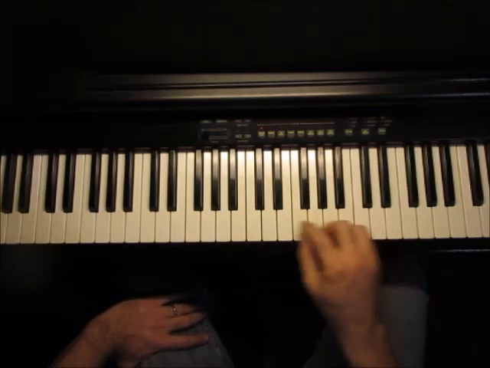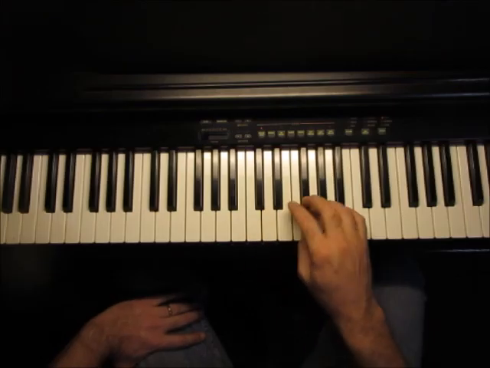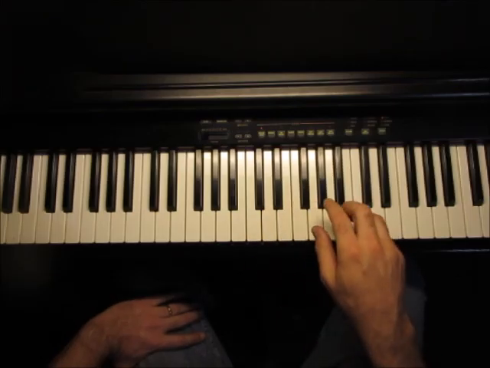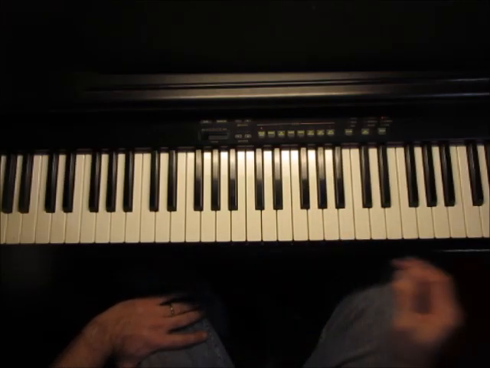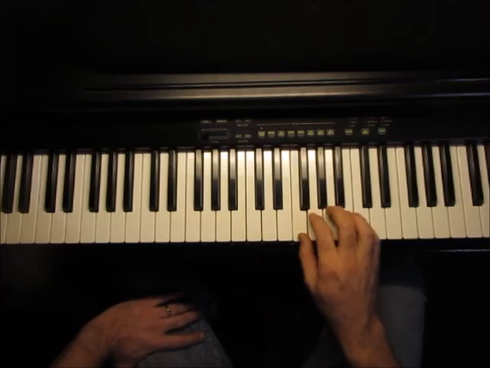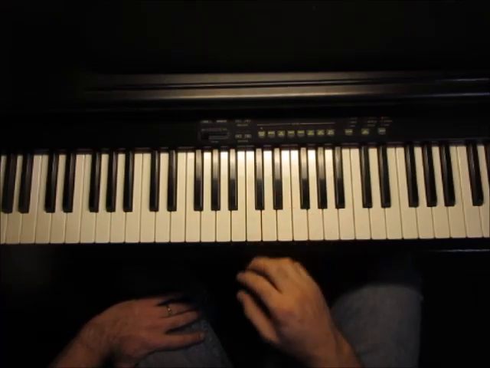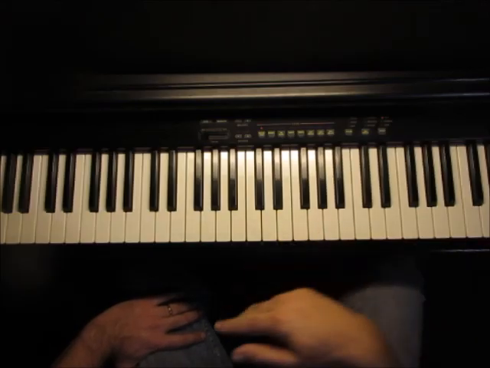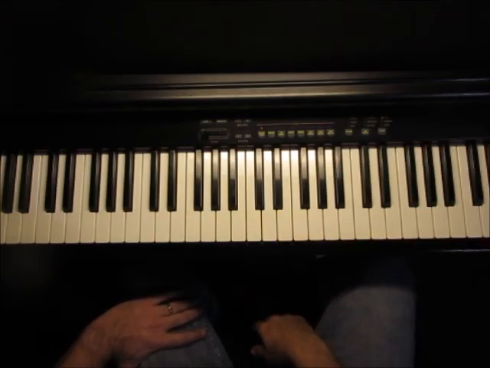So a C scale is whole step, half step, whole step, whole step, whole step, half step. And that's true in every single key across the piano. So a C scale looks like that. That's a C major scale. I'm not even going to talk about minor scales.